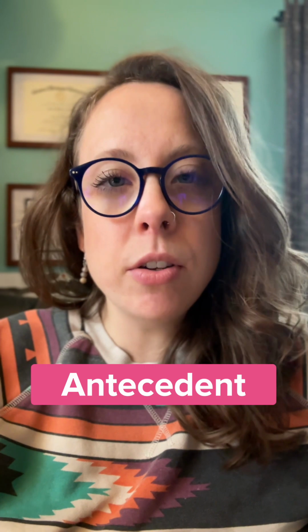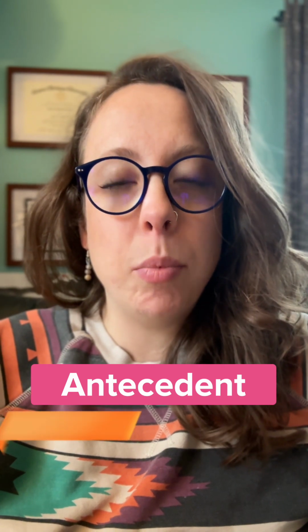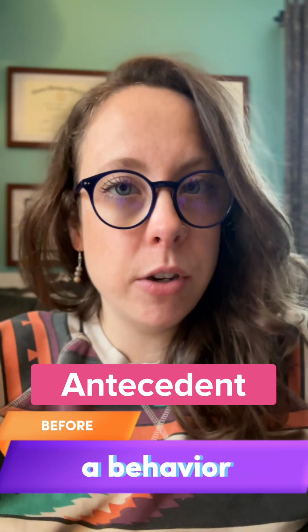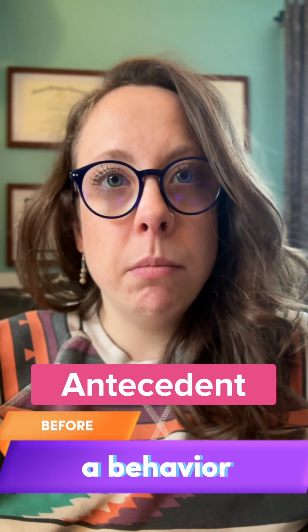We have to identify the antecedent of the behavior, so that is what is happening directly before the behavior is occurring. So is there any change in the environment? Like, is there any task demand? Is there any particular activity happening?